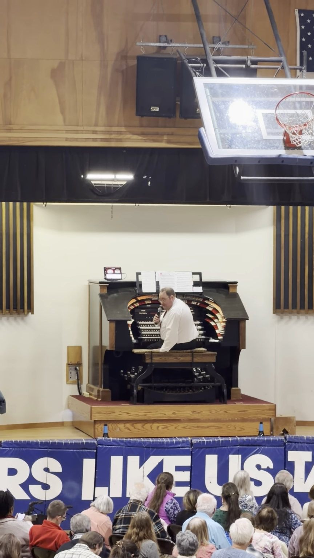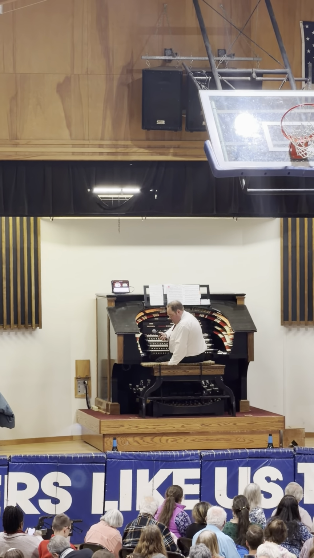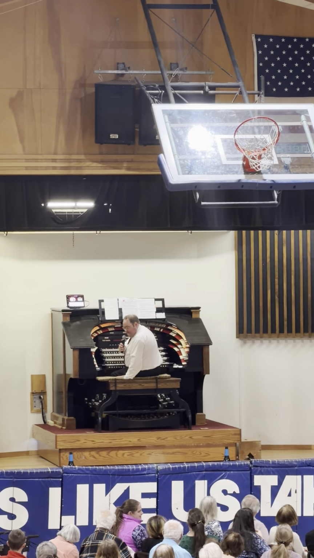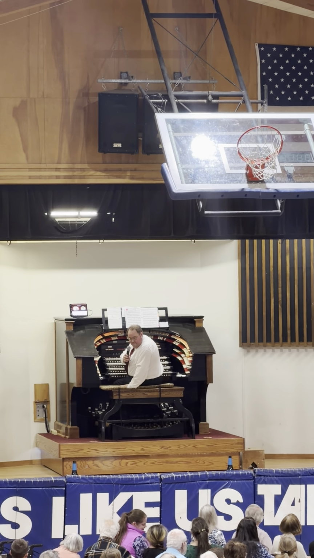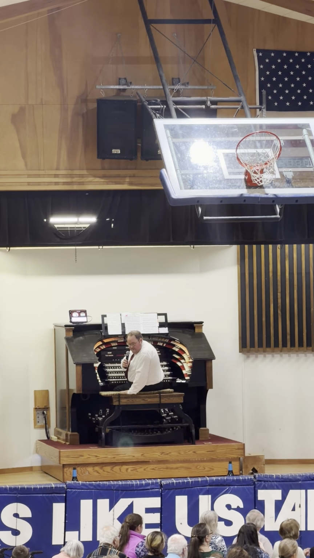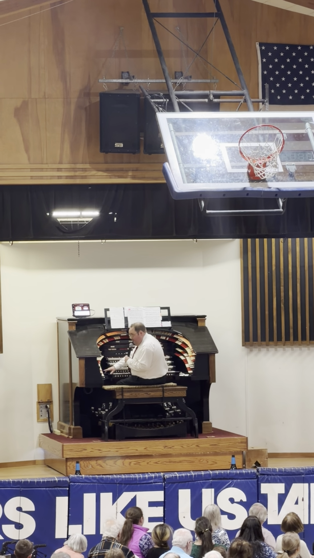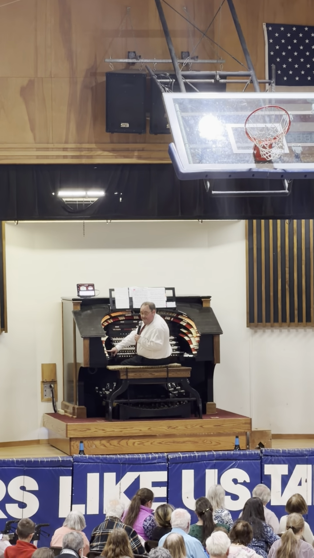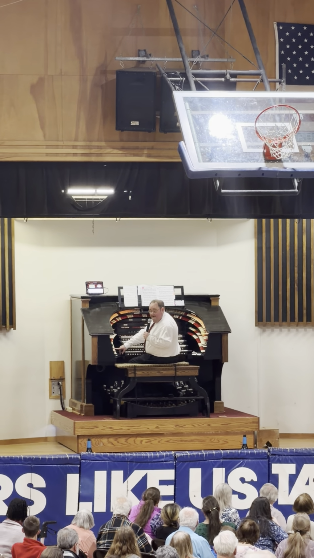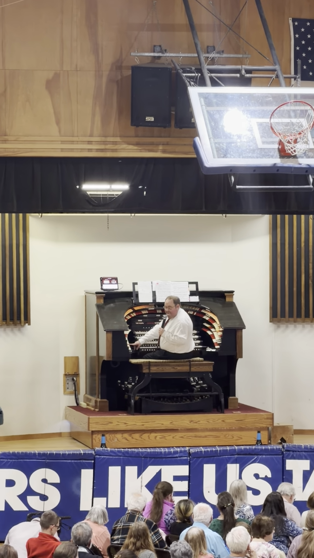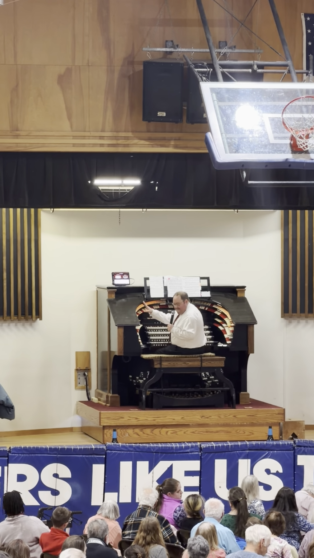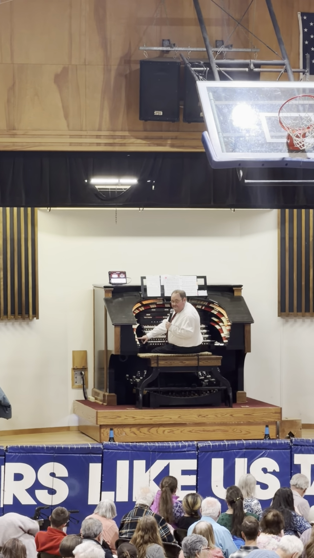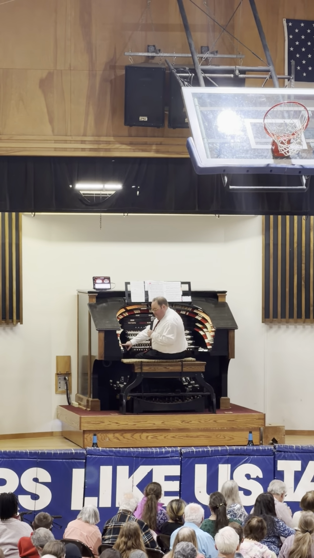The pedal stops are, is it off? Something happened? We'll see. Oh, there it goes. Okay, so if a stop has 16 on it, that means the lowest pipe is 16 feet tall. There's some exceptions, but I don't want to get into that. And those produce the lowest sounds on the organ.